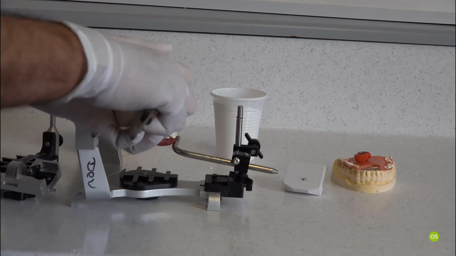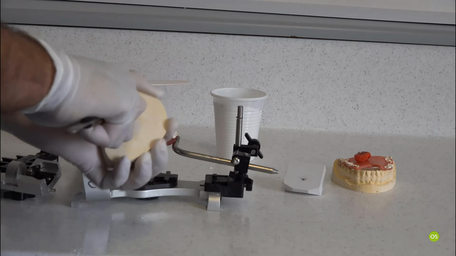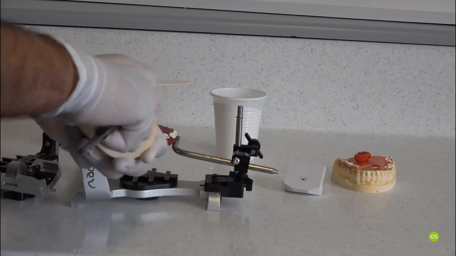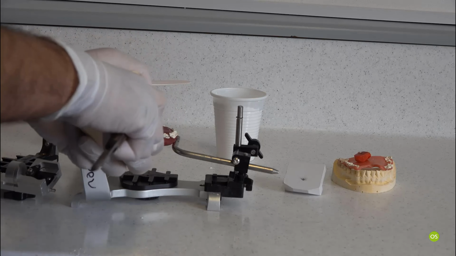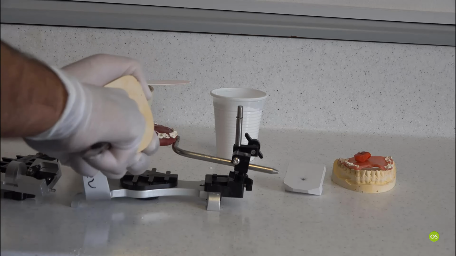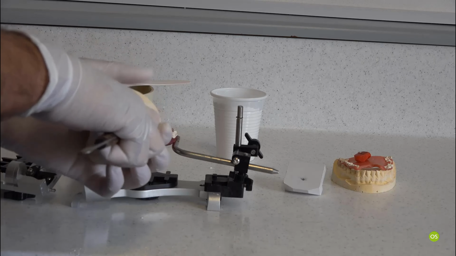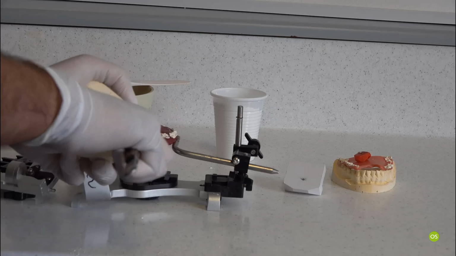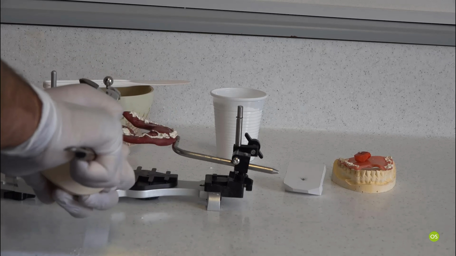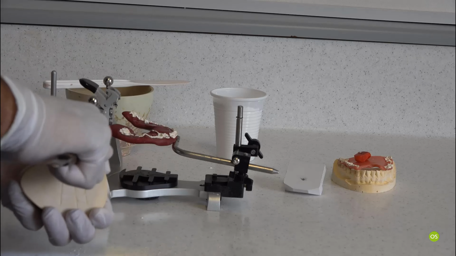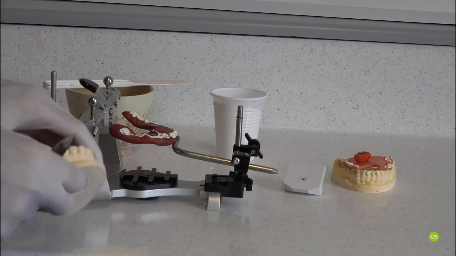So literally just do scoring. So that's done.